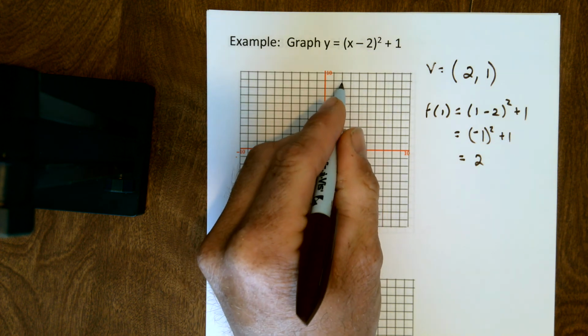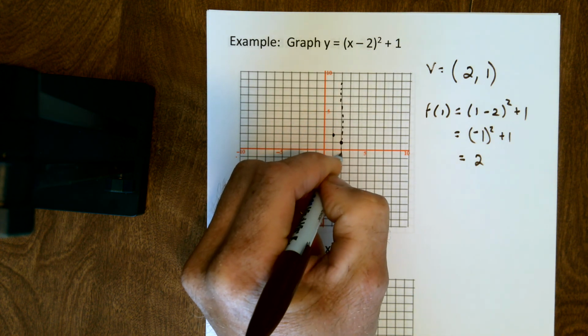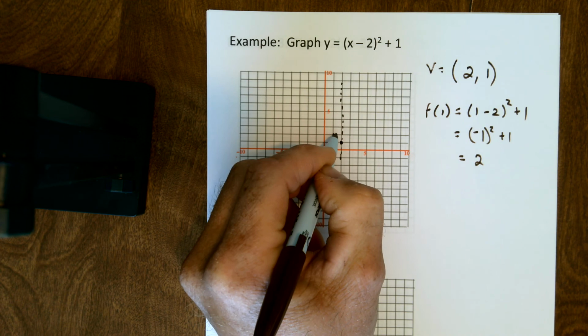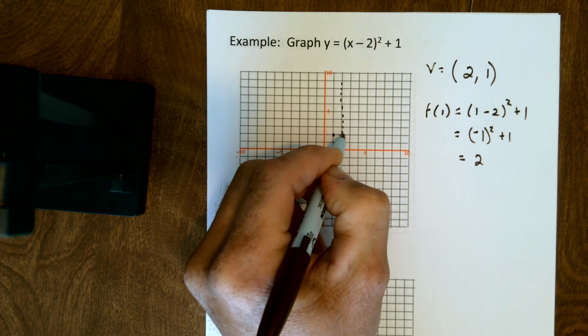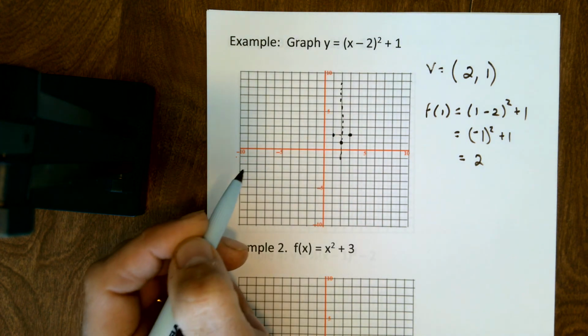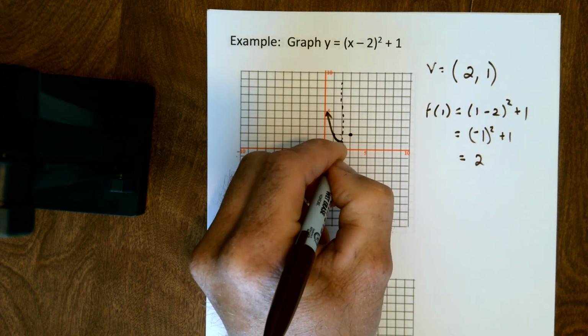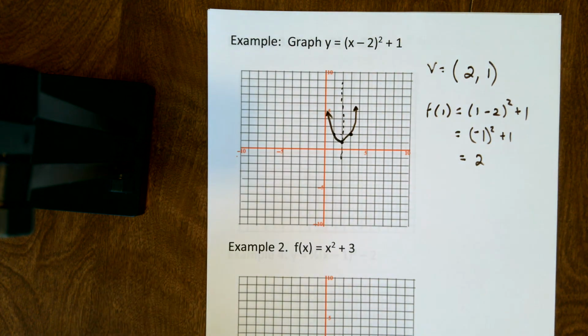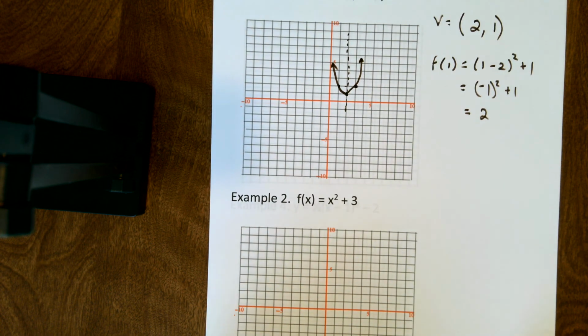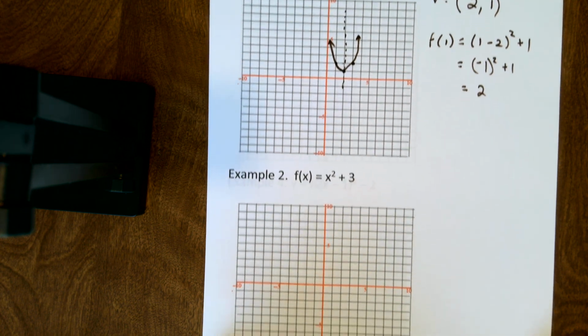Since I have my axis of symmetry that goes through that vertex, I know that if I'm 1 unit away from the axis of symmetry on the left, I have to be 1 unit on the right. I then can go ahead and draw in a nice curve. And there's a nice graph of that function.